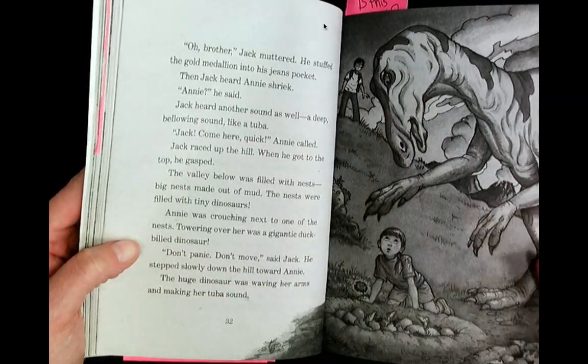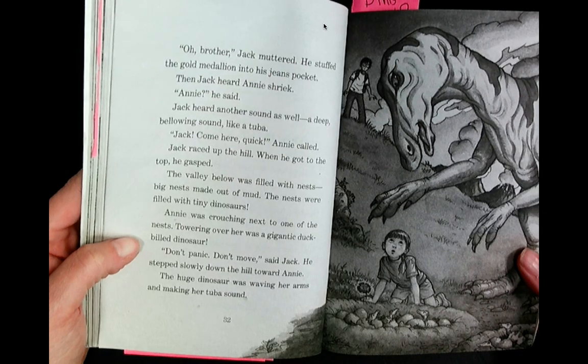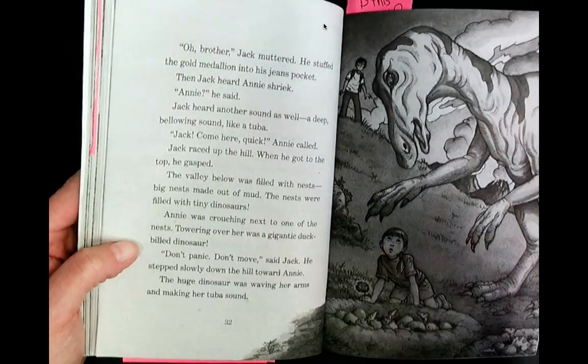Duck-billed, they're talking about its mouth and how its mouth is formed or looks. It looks kind of like a duck-bill.